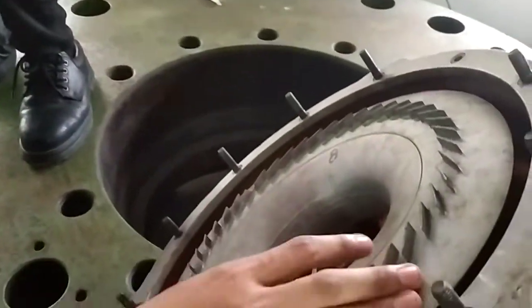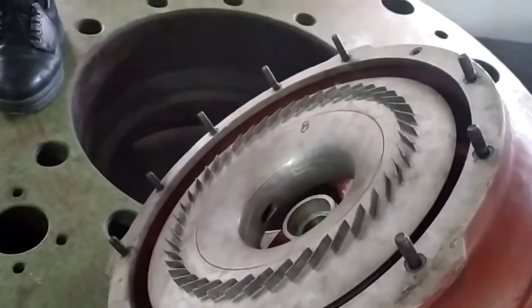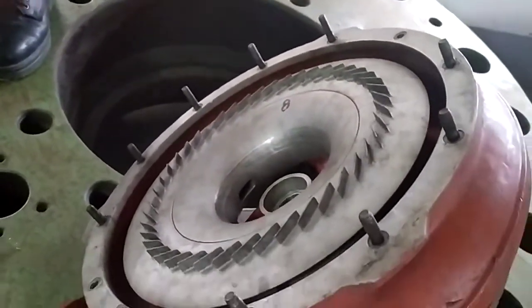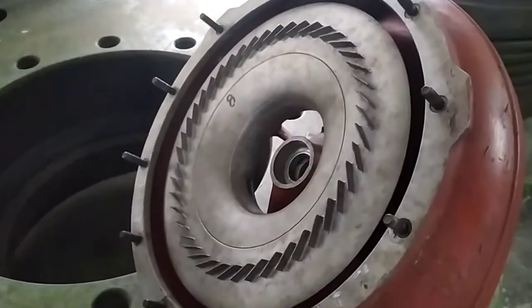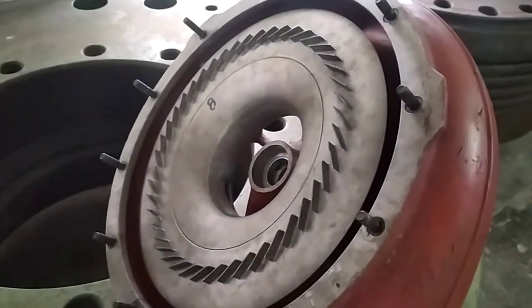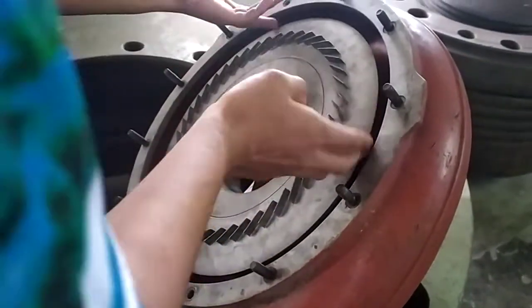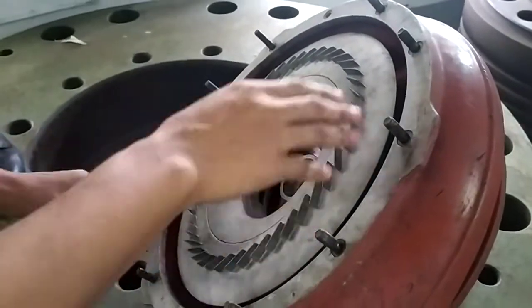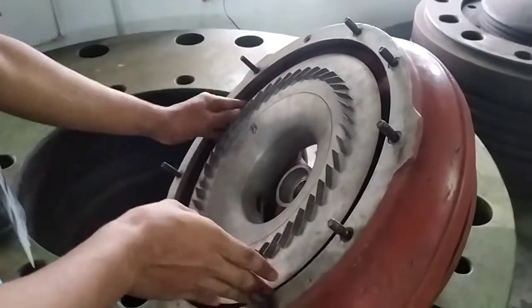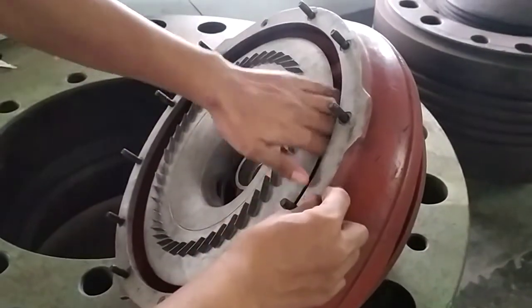The kinetic motion produced by our turbocharger is converted into static pressure. This is called the diffuser. The purpose of the diffuser is that the kinetic motion of our turbine in our turbocharger is converted into static pressure. This is the volute casing. The kinetic motion that is not converted here in the diffuser is converted with the help of the casing, into static pressure.